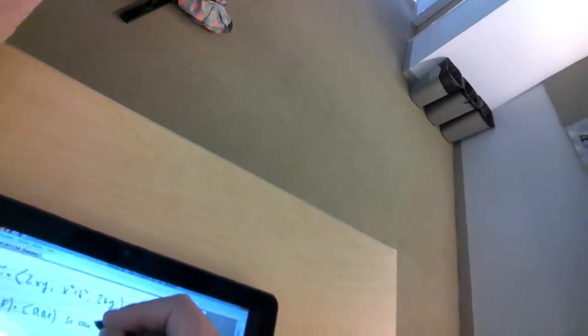The curl comes out to be 0, so yes, this is conservative, so now I have to find the potential function. So it's conservative. That means I want to find the potential function.